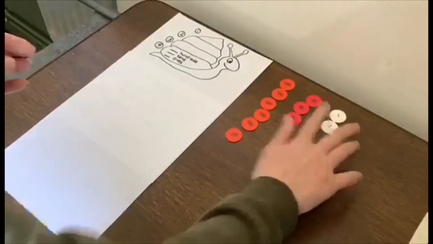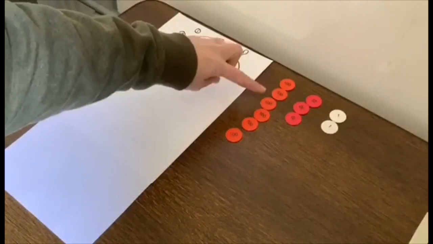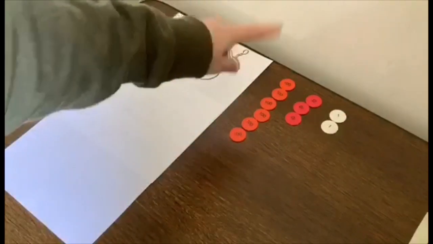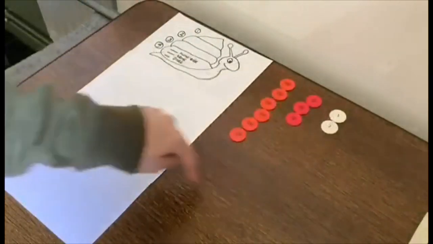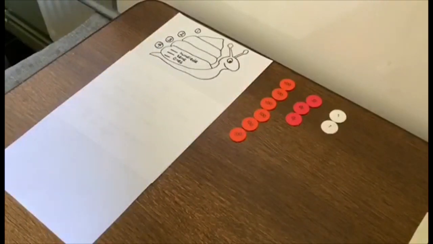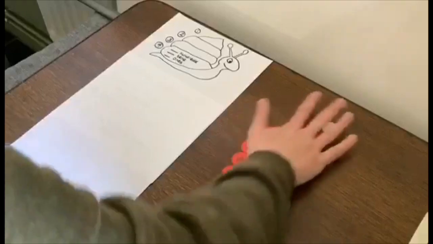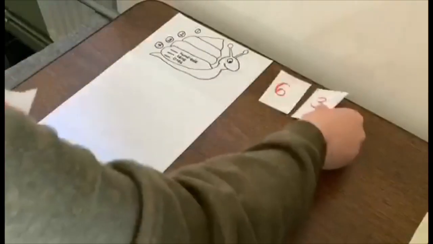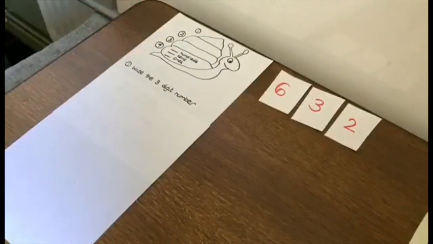Okay, so let's look at the number that we've got. We have 100, 200, 300, 400, 500, 6 100s. We have 600, 1 10, 2 10s, 3 10s, and 2 1s. So we have 632. Now if you don't have these bits, you could go onto the abstract with your number cards, and you've made the number 632. And that's what we pop into the little section number 1. So you're going to write the 3-digit number.